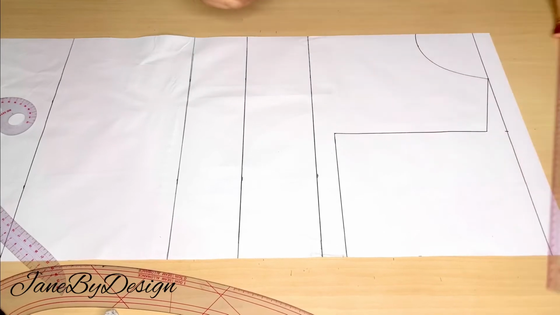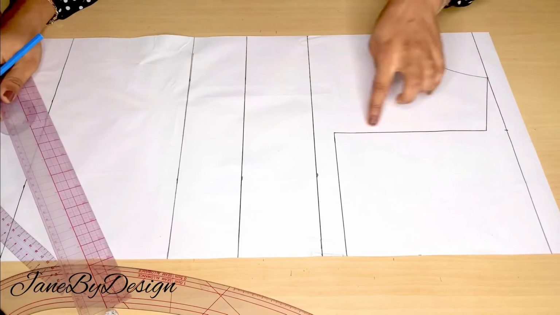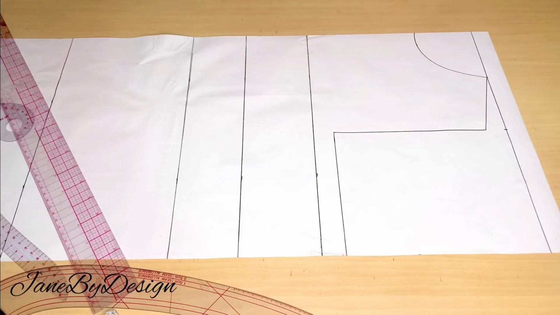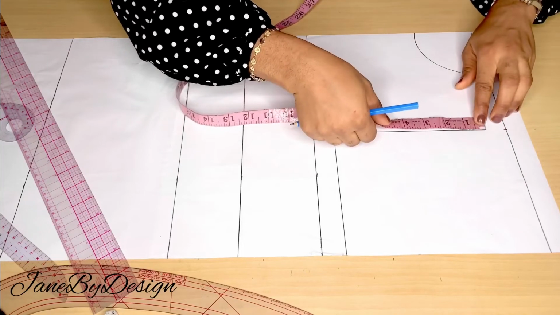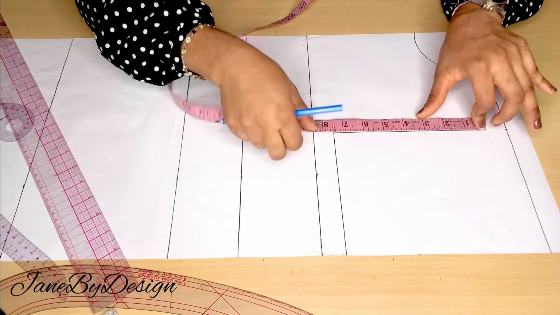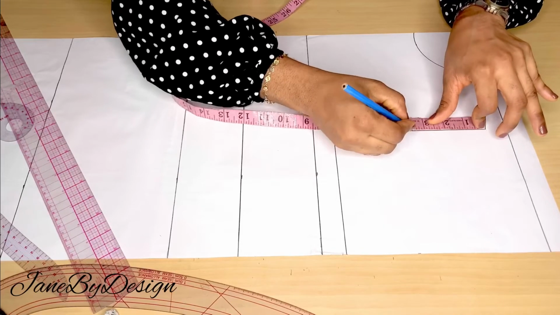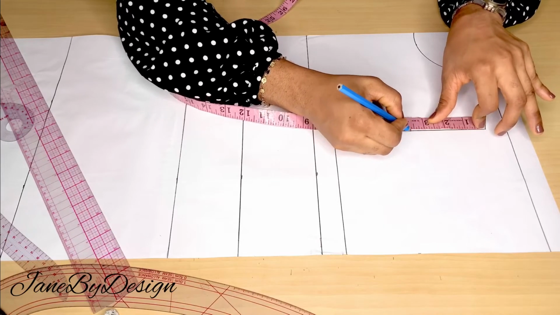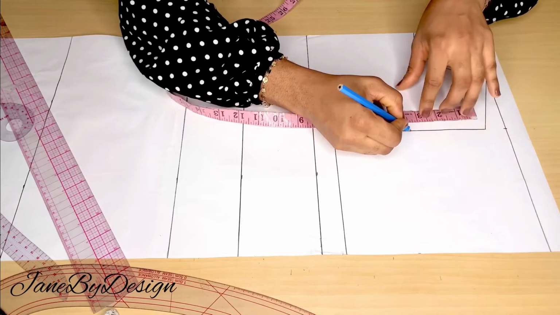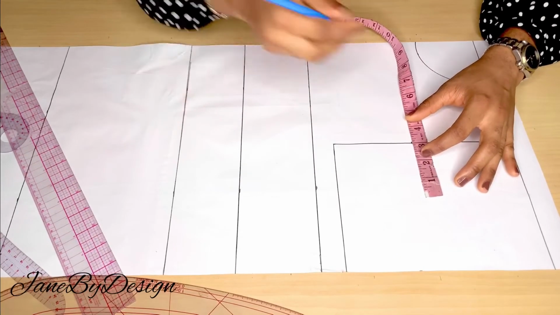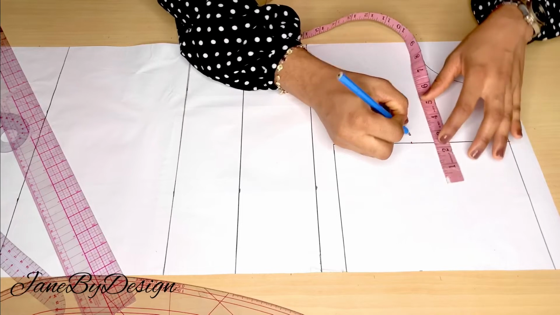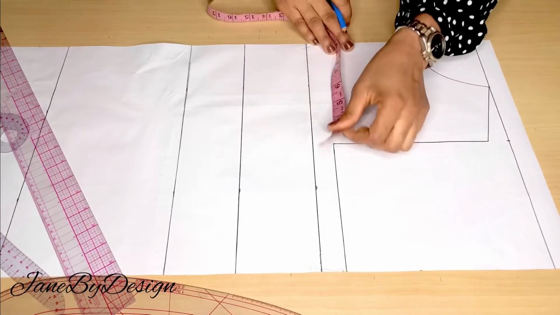Now next up is to create the armhole. To do the armhole, I'm going to measure that straight line we have on our pattern, and find the midpoint of the line. When you've gotten the midpoint, you go in by half an inch. This is not constant, it's dependent on your body measurements.